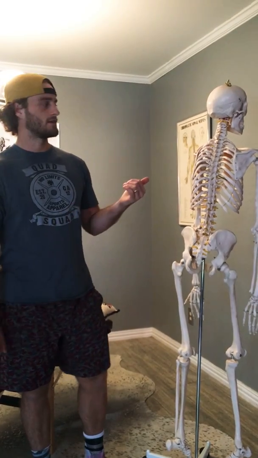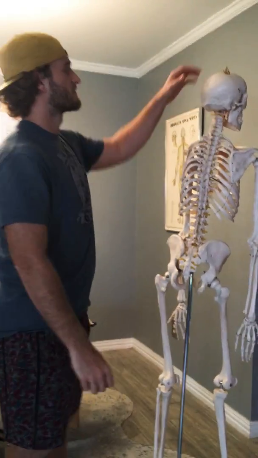Alright guys, so we're going to be talking about the mid-back today. So we'll dive right in, starting with the trapezius muscle.